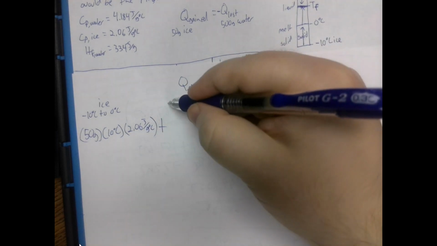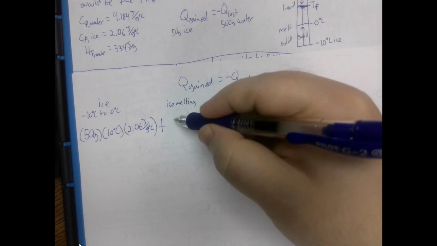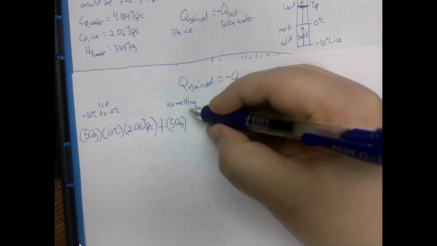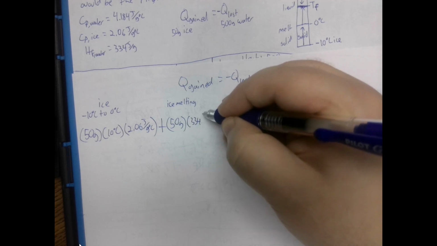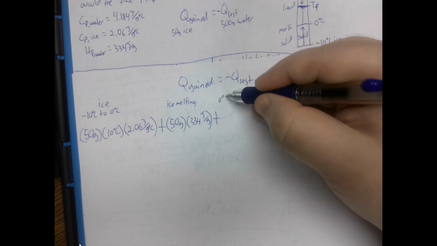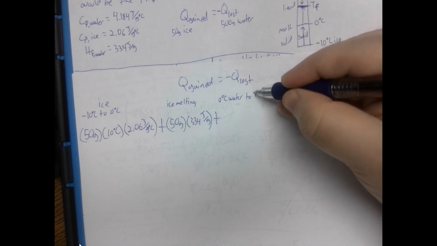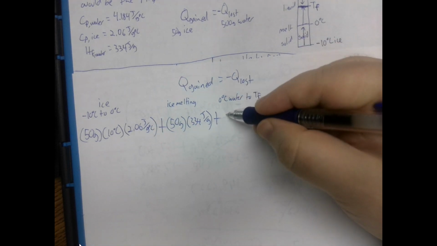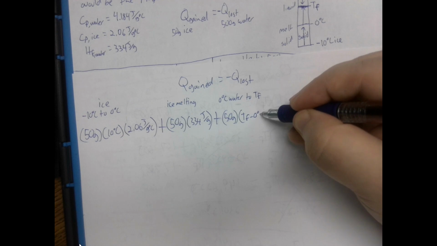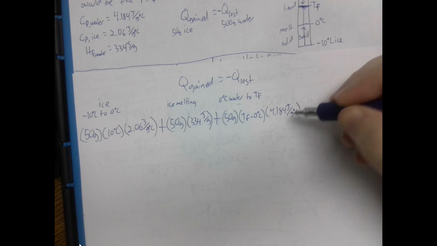Ice is then going to melt, so ice melting. I would then use the heat of fusion, M times HF, so 50 grams times heat of fusion. And then I'm going to add in it going from 0 degrees Celsius water to some final temperature. So that would be 50 grams times TF minus 0 degrees Celsius, 4.184 joules per gram degree Celsius.